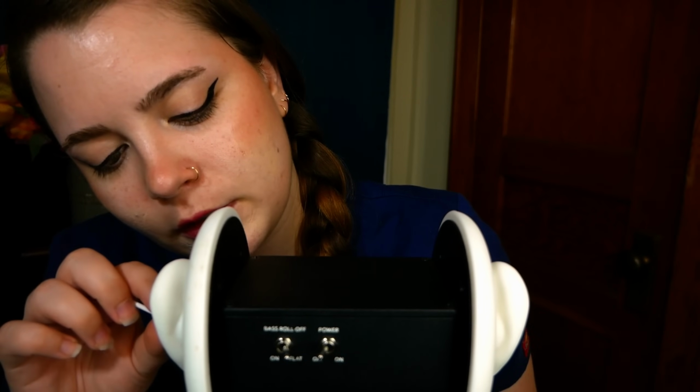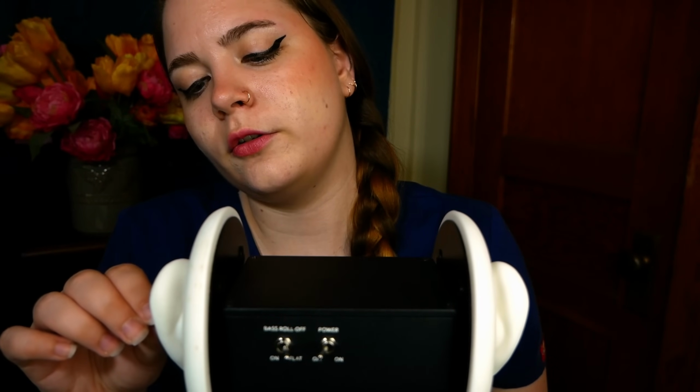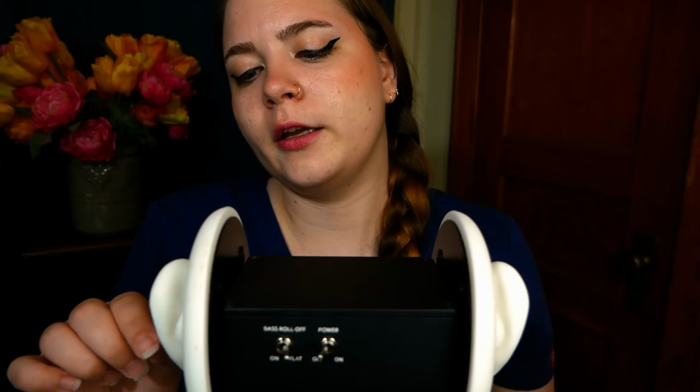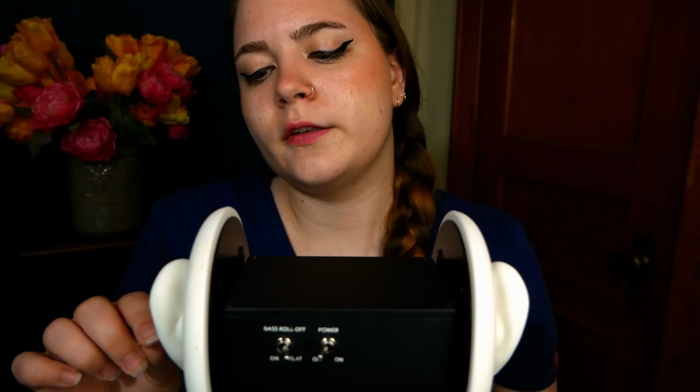Just going to use that to press and turn, press and turn. A bit of cotton around in there. And is this painful or irritating at all? Good, very good.